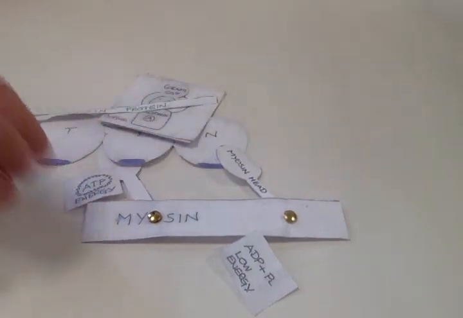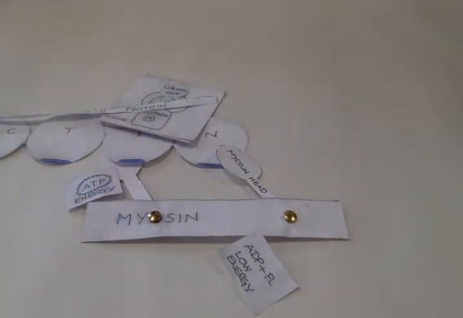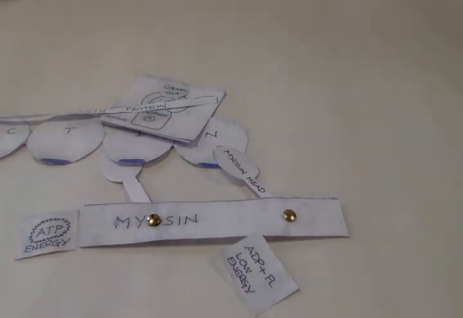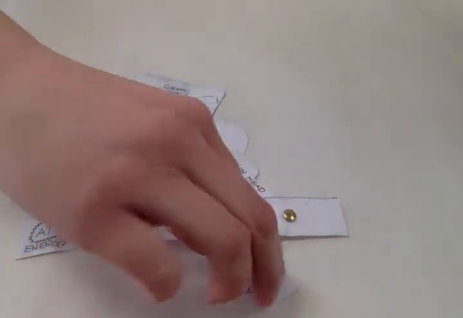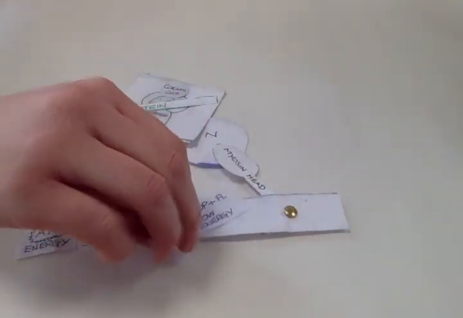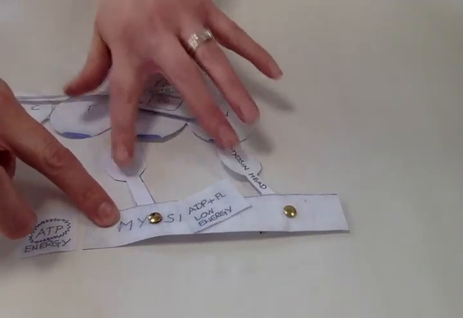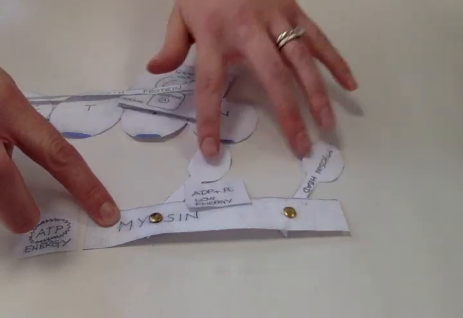After the power stroke, the myosin head is exhausted. It has used up its energy, but the cross bridge is still in place. So, we need another energy molecule of ATP. This releases the myosin head from the actin, returning it to the cocked position, ready for the next power stroke.